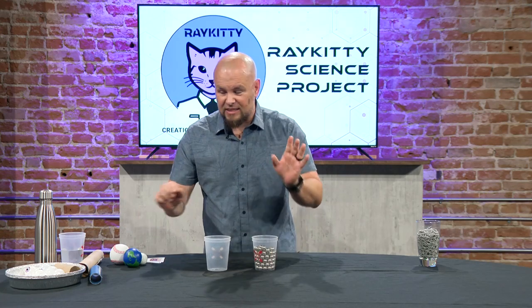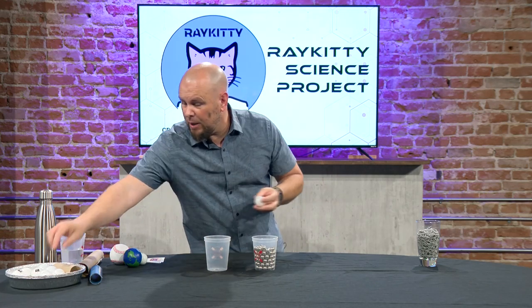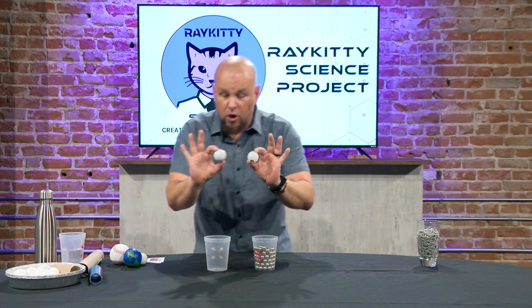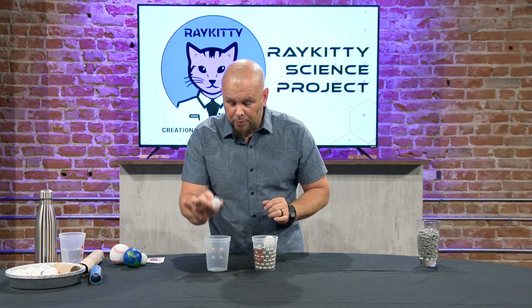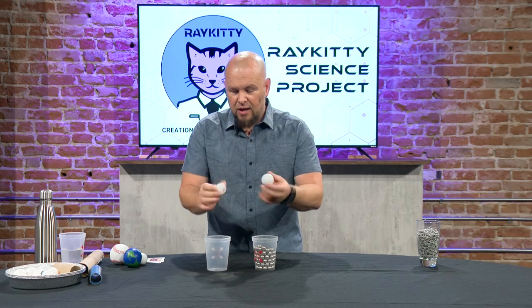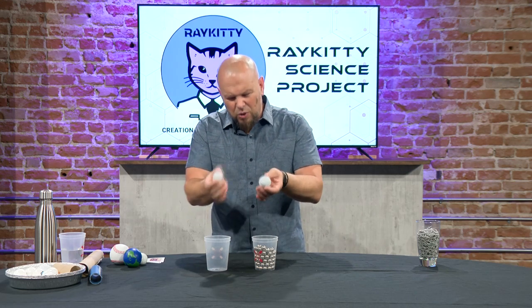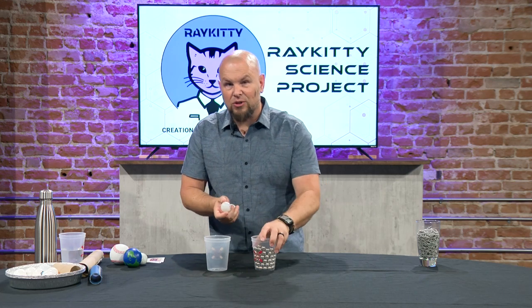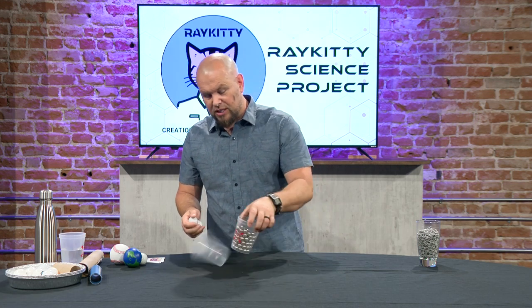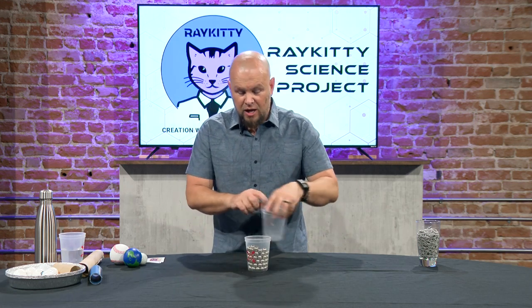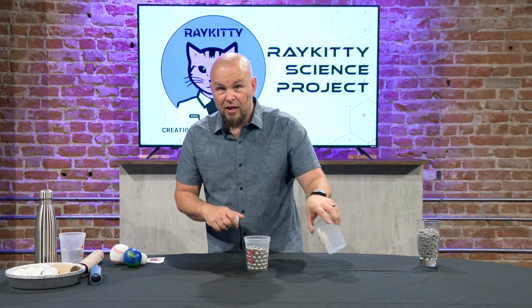What's happening is the same as comparing our ping pong ball and our golf ball. Our golf ball is like this cup. Our ping pong ball is like this one in that even though they're roughly the same size, on the inside there is a lot more mass. And so that means if I were to hit this cup with this one, we would get some easy motion. If I were to hit this one with this one, nothing.